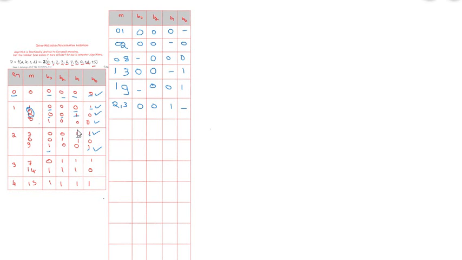Now go with 2 and 6. In 2 and 6, B1 remains the same, so we will take 2 and 6.